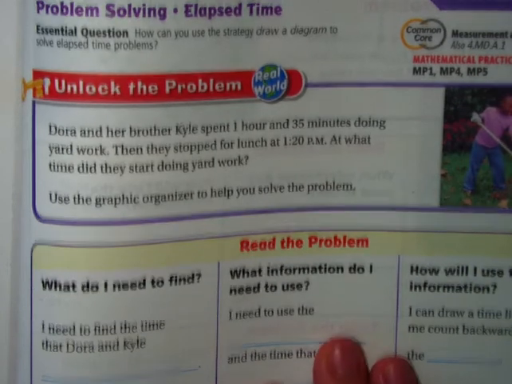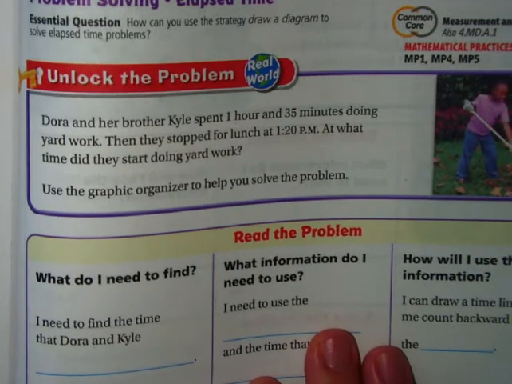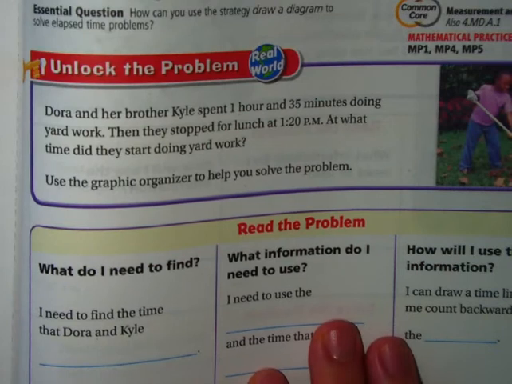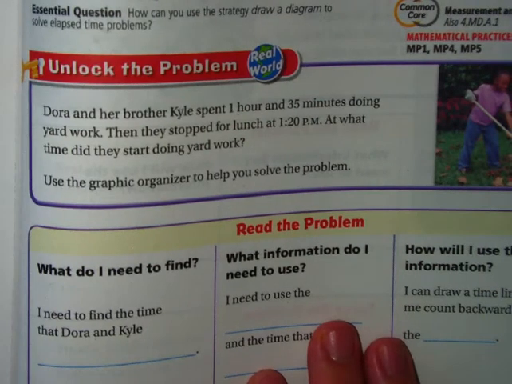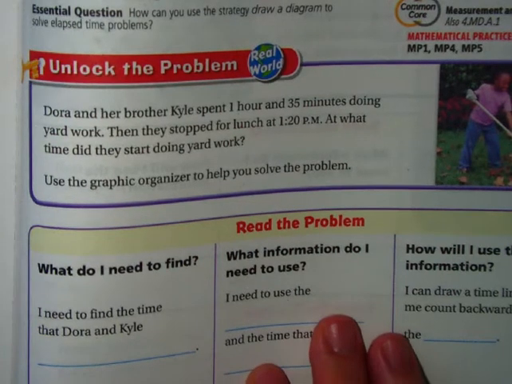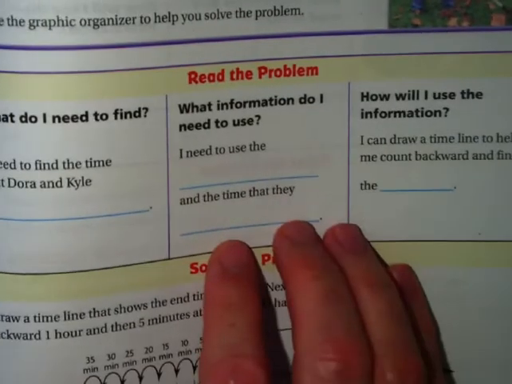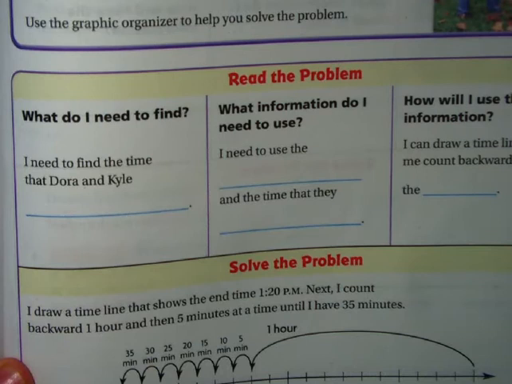Okay, so we're going to unlock this first problem. It says that Dora and her brother Kyle spent 1 hour and 35 minutes doing yard work. Then they stopped for lunch at 1:20 p.m. At what time did they start doing yard work? Use the graphic organizer to help you solve the problem. So, just like other word problems, it's a good idea to organize your thoughts.